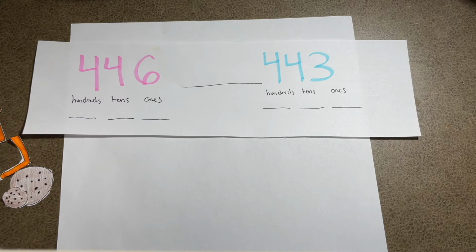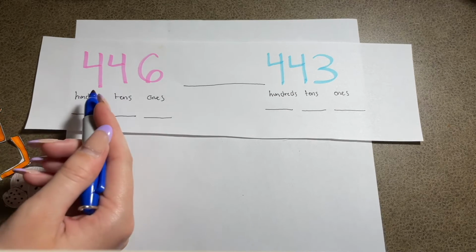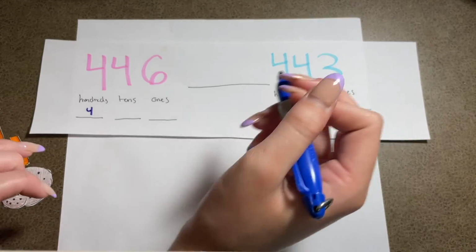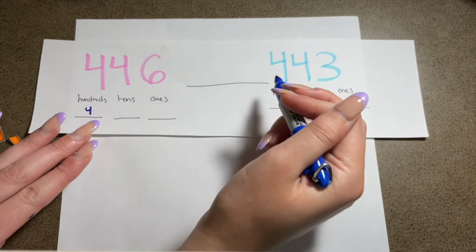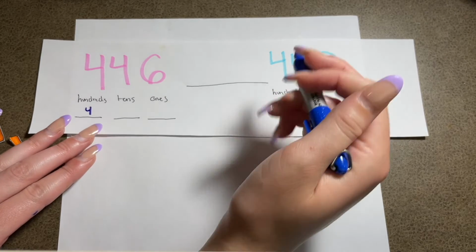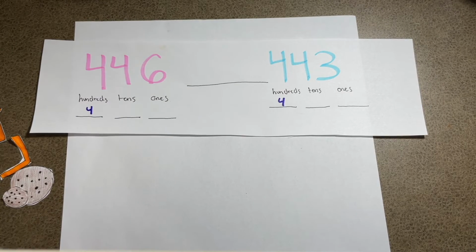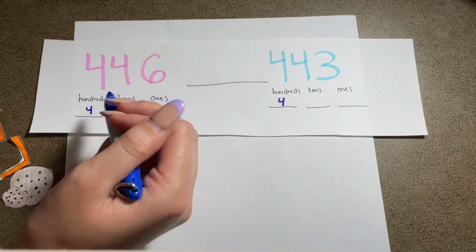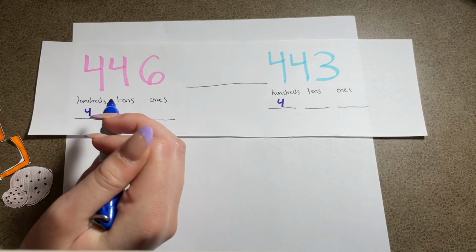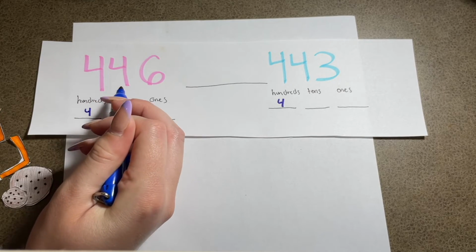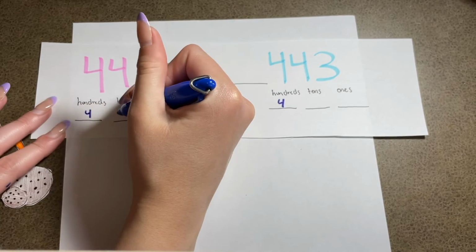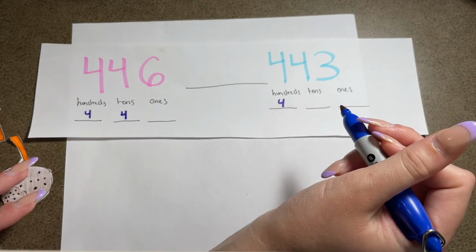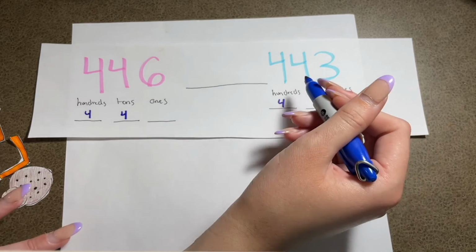So first, in 446, our hundreds number is going to be 4, right? Now let's look at our hundreds number in 443. Our hundreds number is going to be 4, right? So now let's look at our tens number, because 4 and 4 are the same. So we need to move on to our tens number. So the tens number for 446 is going to be 4, right? Now let's look at our tens number for 443, which is going to be 4.